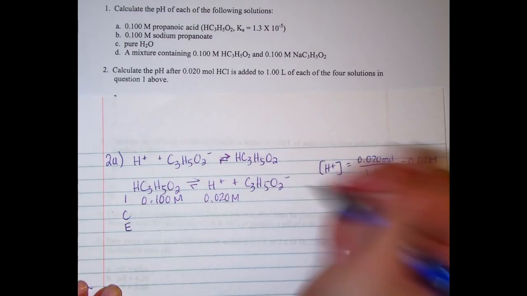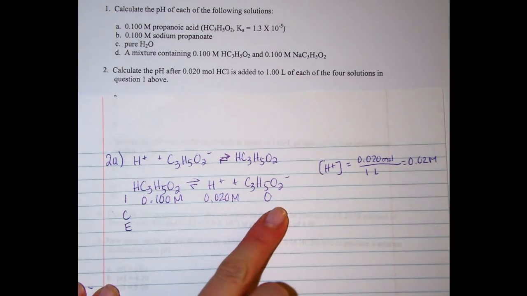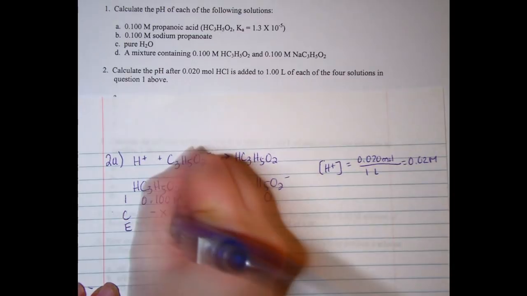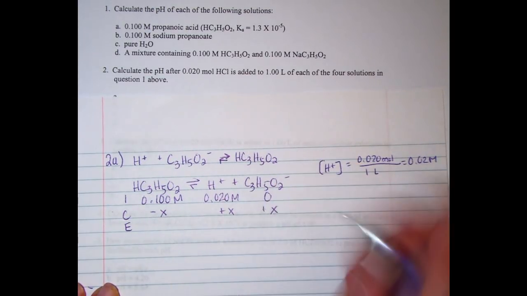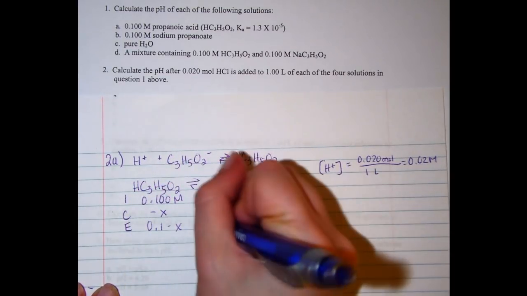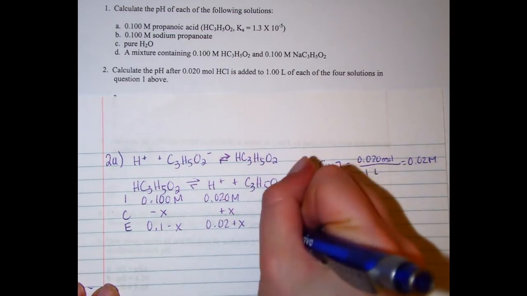And I don't have any propanoate right now. I do think, however, it is going to go this way because I don't have any propanoate to make it go that way. So my change is going to be minus x, and plus x. So I have 0.1 minus x, 0.02 plus x, and x right here.